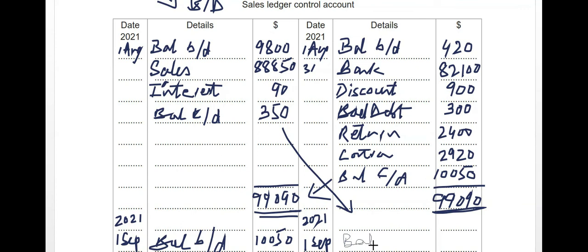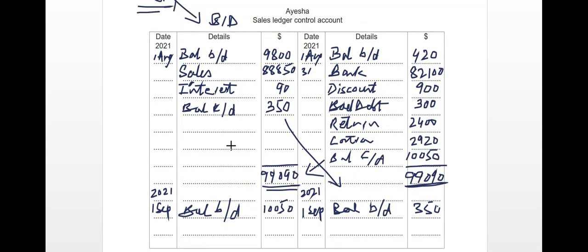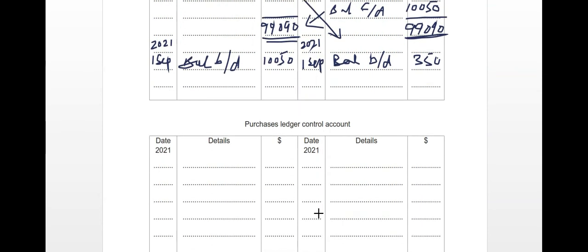So this is the balance that was actually given to us in the question. A credit balance on sales ledger control account simply means that the customer has probably overpaid us. A regular balance is mostly the balance on the debit side. You can also identify that with the larger value.